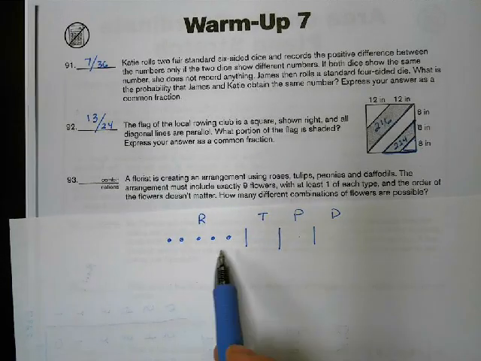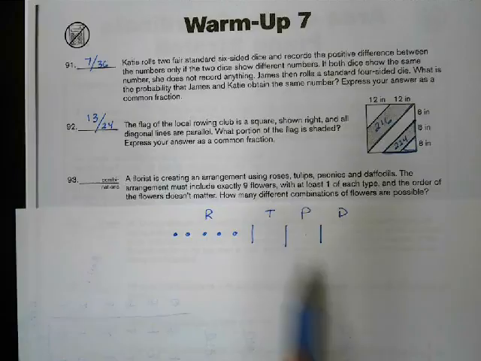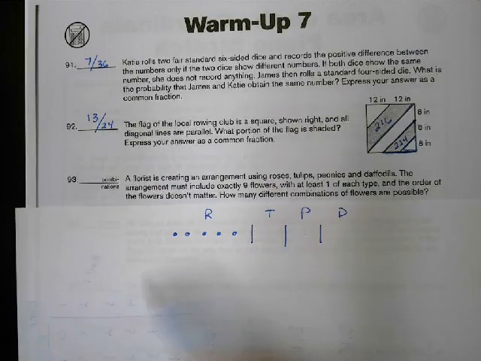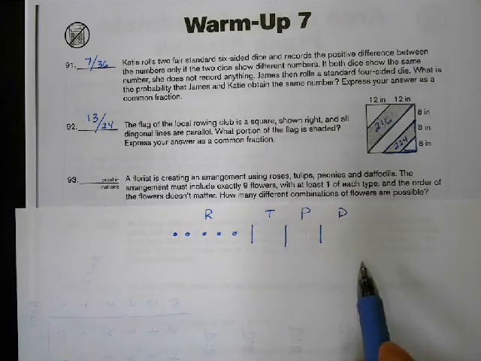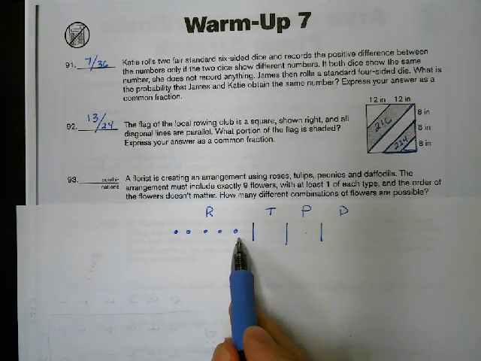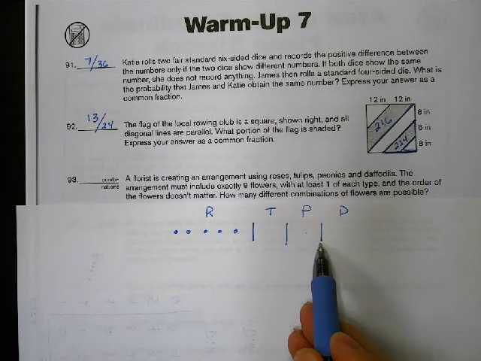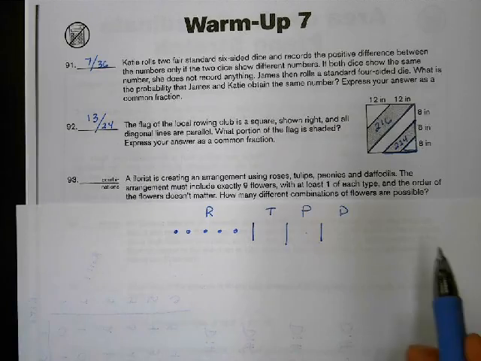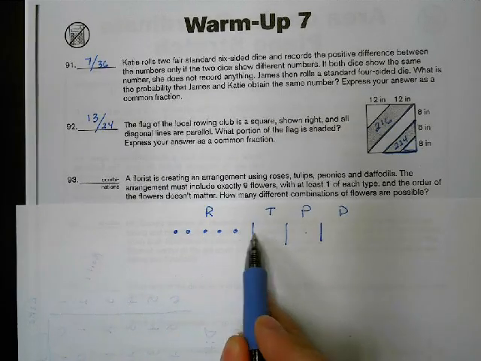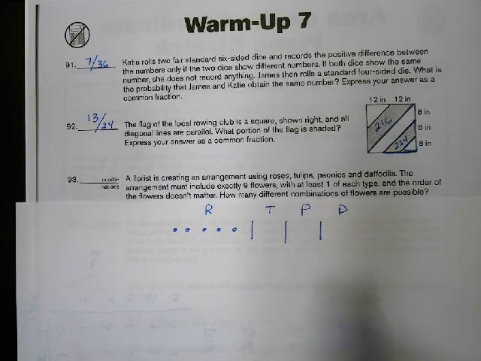And so you use the bars, you always do 1 less of the things that you're spreading out between. And so what we have is 5 items that are the same and 3 items that are not the same. And so we can do a combination with this one. We've got a total of 1, 2, 3, 4, 5, 6, 7, 8. So there's 5 dots, 3 bars.